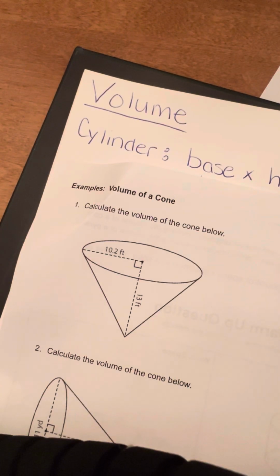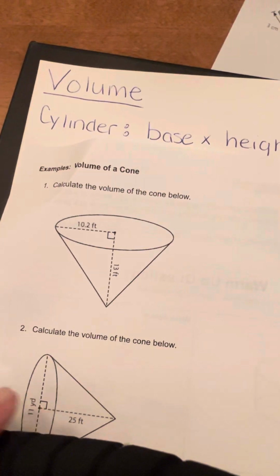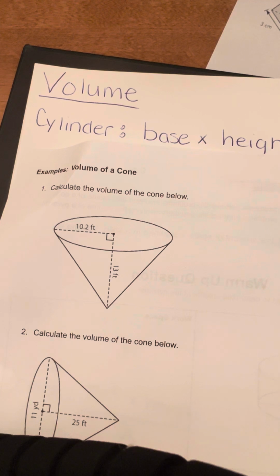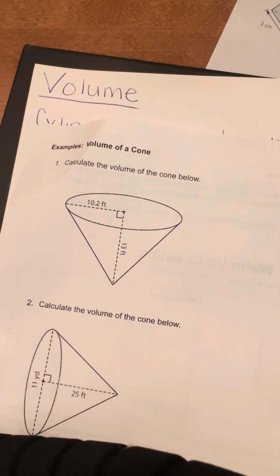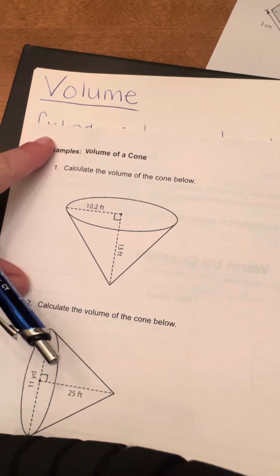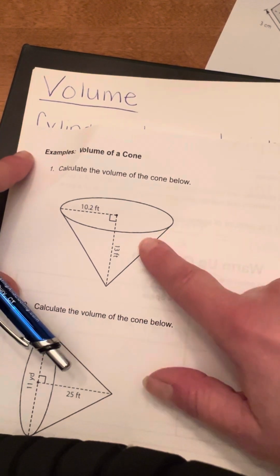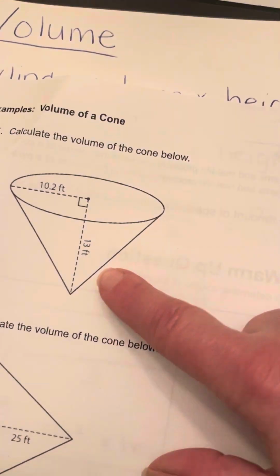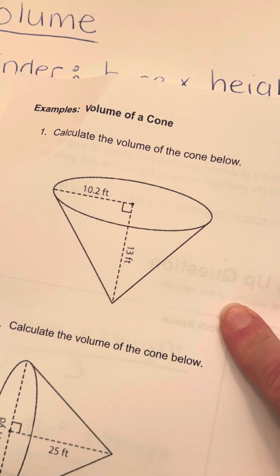Right, I am back here doing some more geometry questions. This one is going to be volume of a cone. So we are looking at calculating the volume of this cone right here. We do have some information here: we have the 13 feet, and then we also have 10.2 feet.